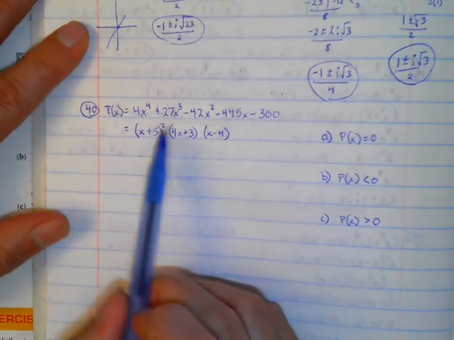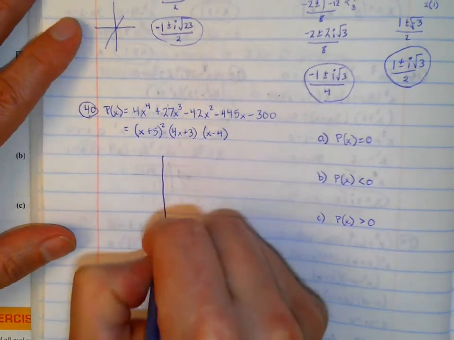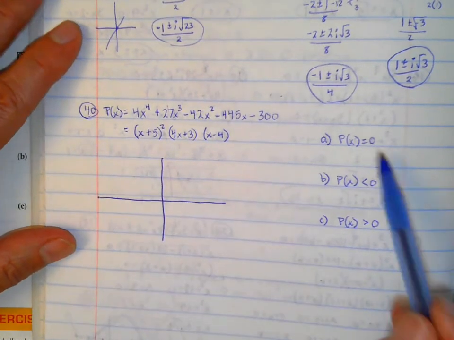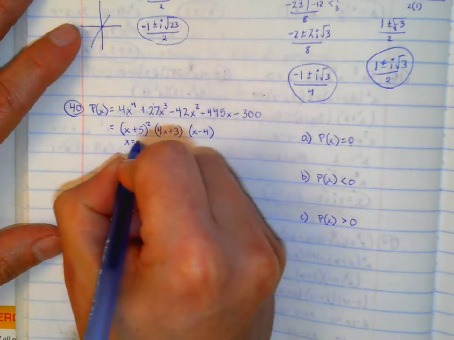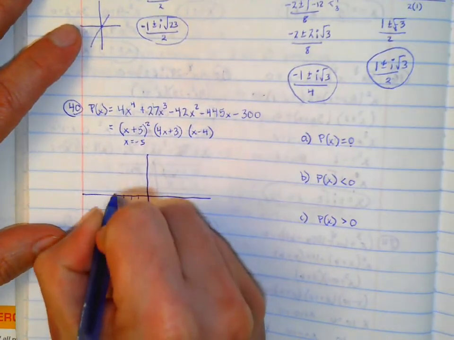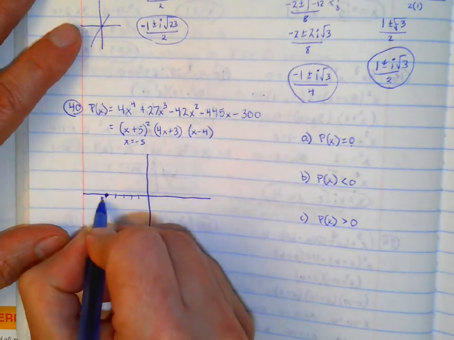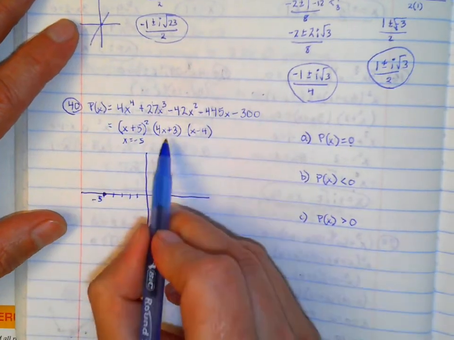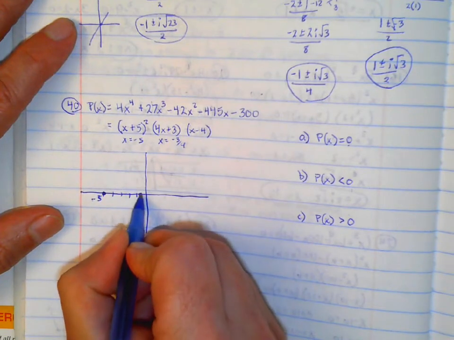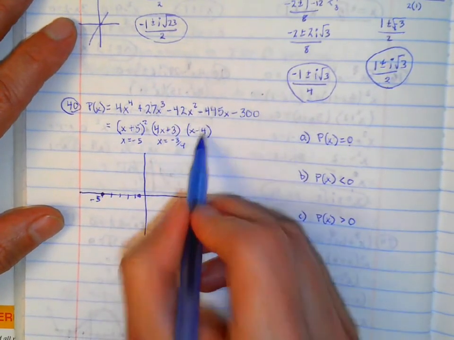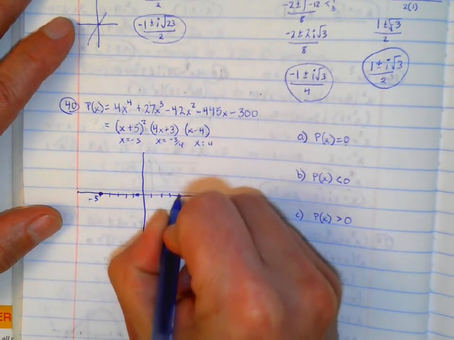Number 40, they give us this equation and they give us the factored form of it. So we have to sketch a graph, and then figure out what these are here. Okay, so we know that x is going to equal negative 5, and that's a double. Okay, so that is a double there. x is going to equal, subtract the 3 and divide by 4, negative 3/4. Okay, it's a single, and x is equal to positive 4. Okay, so there are my zeros.